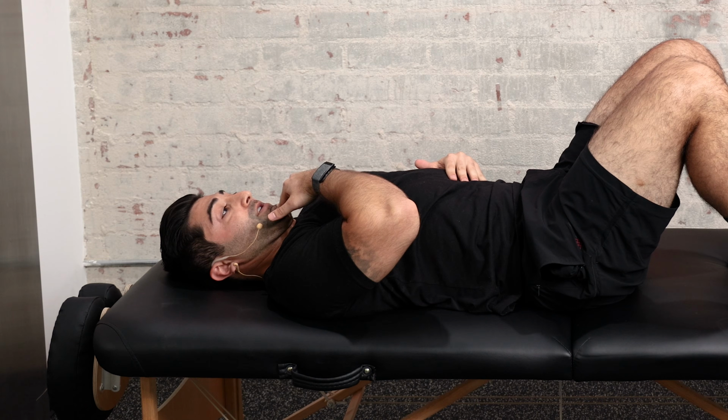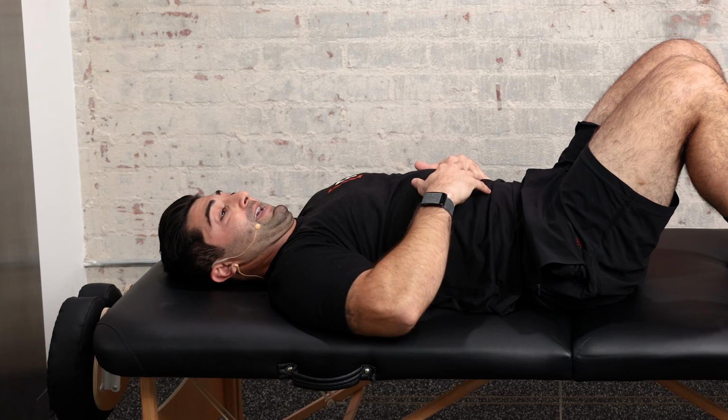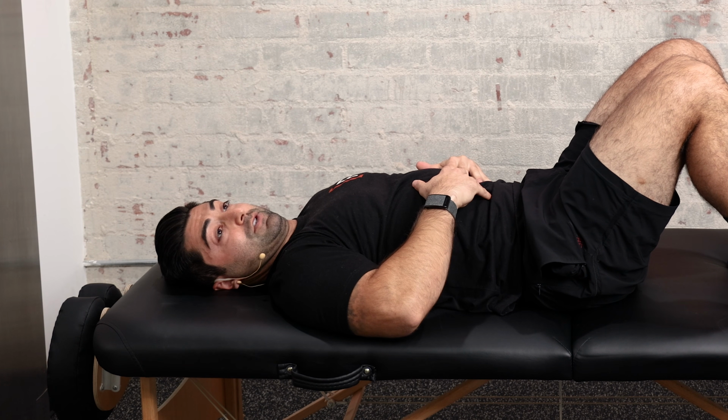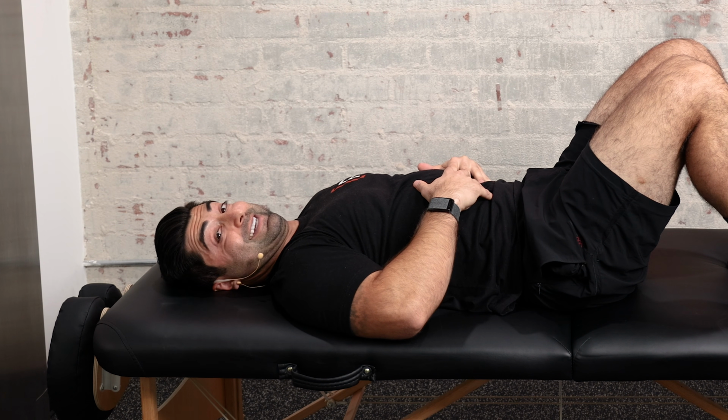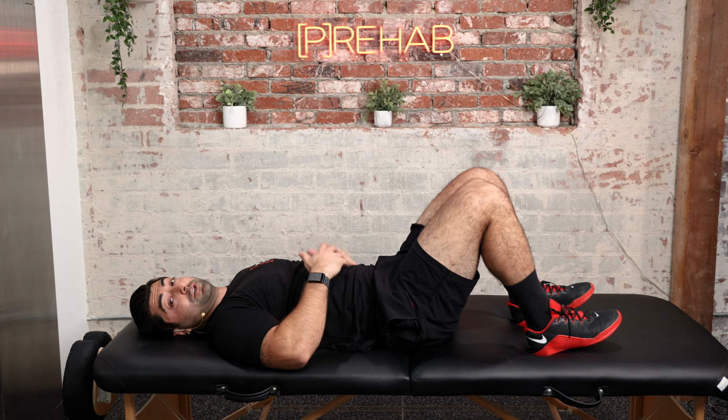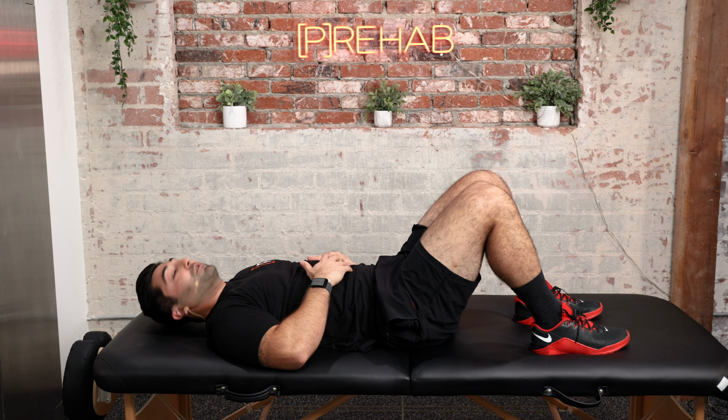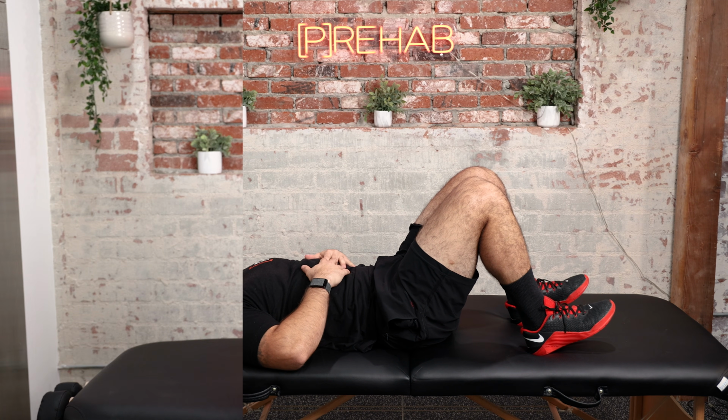So when you chin tuck, you want to keep that strong and then rotate to one side and then the other, making sure that you keep those neck muscles strong the entire time. And you'll notice it's a lot harder to rotate there than if you just freely rotate your neck from side to side. Exercise number 4 is a nerve glide.